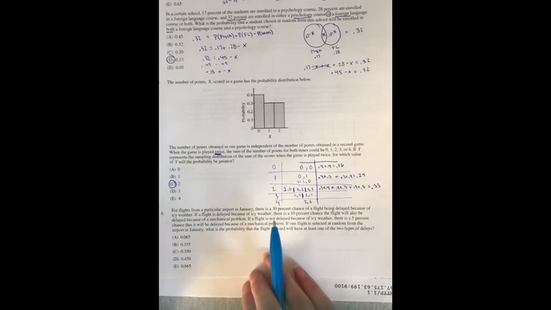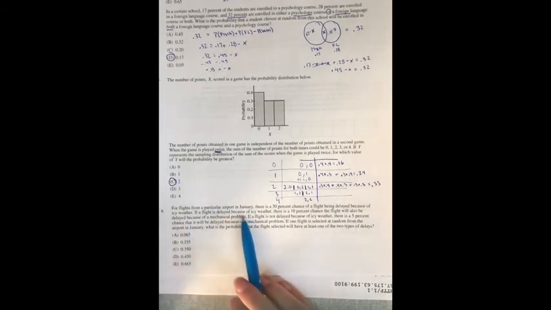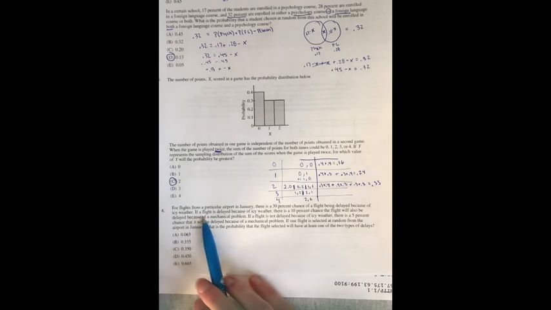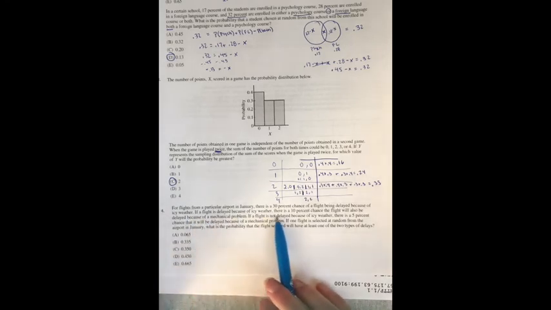Okay. For flights from a particular airport in January, there is a 30% chance of a flight being delayed because of icy weather. If a flight is delayed because of icy weather, there's a 10% chance that the flight will also be delayed because of a mechanical problem. If a flight is not delayed because of icy weather, so this is like, okay, if this, then that. So this I'm going to organize better with a tree.